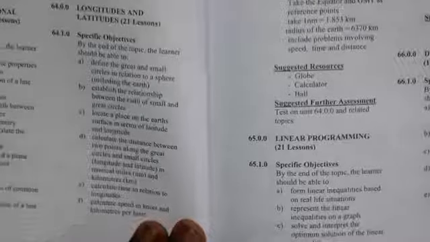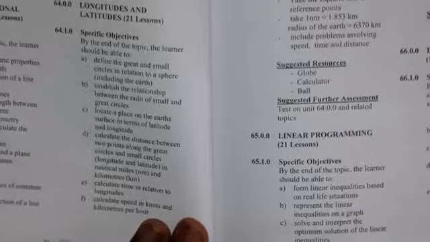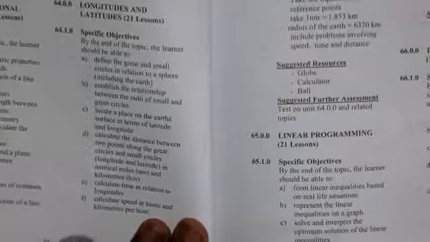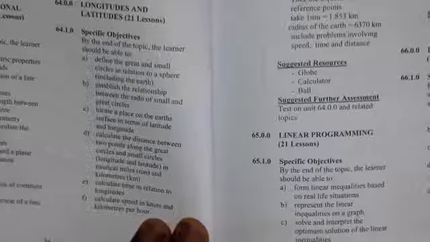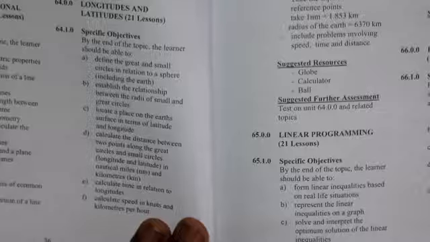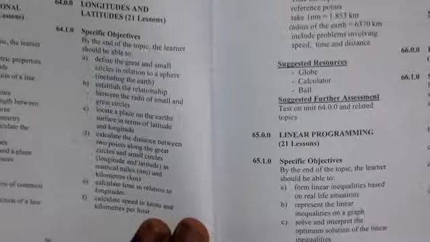Radii is simply the plural of radius. I believe you know that as English-speaking people, also from the lakeside. So basically, the radius of a small circle and a great circle, we shall look at the relationship. We shall also be able to locate a place on the Earth's surface in terms of latitudes and longitudes. We shall be able to do that in the course of time.